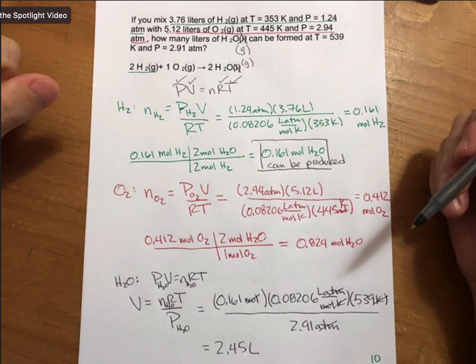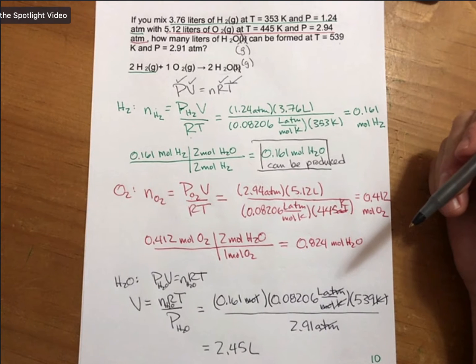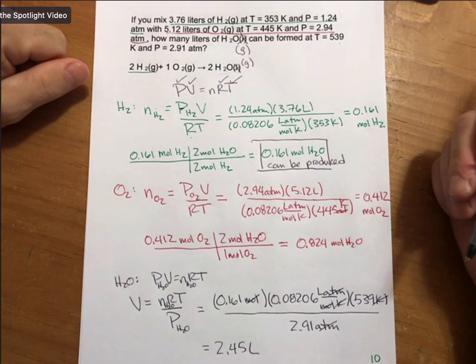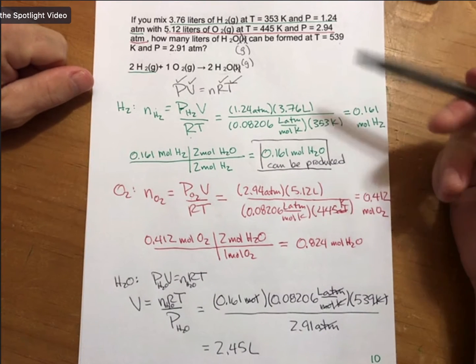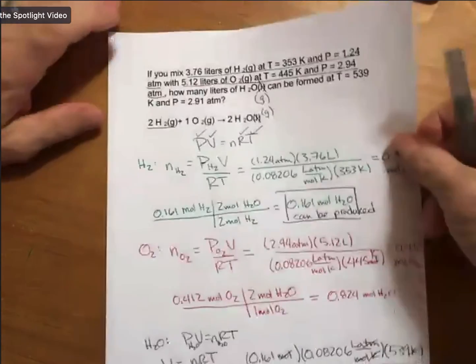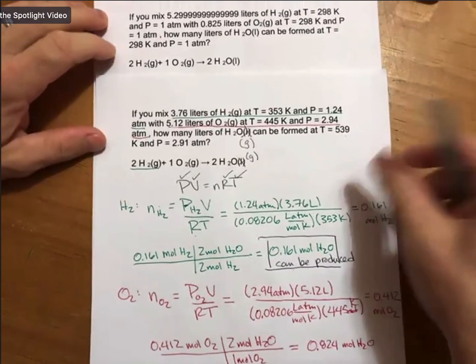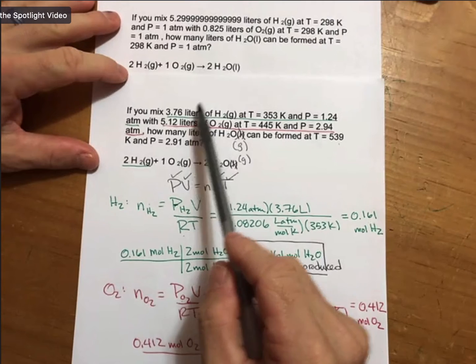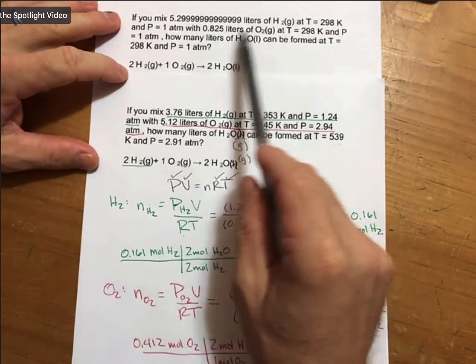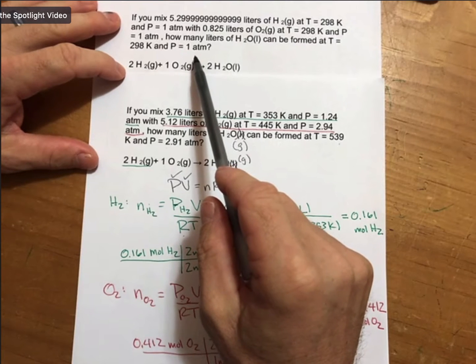Any questions? Yes. So, are you going to be evil and make us find one of the variables in the ideal gas law on top of a limiting reactant problem? Will all the values be presented in this type of equation? Well, let's look at the next problem and see if there are any differences. In this problem, I gave you everything in the proper units as well.